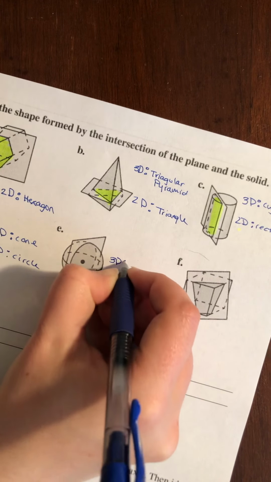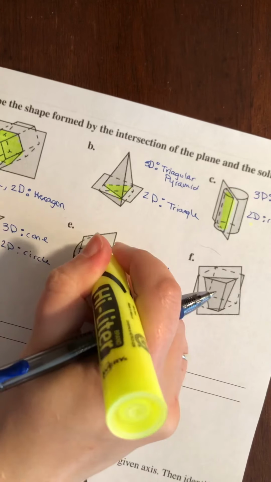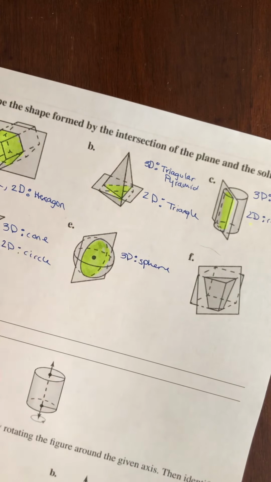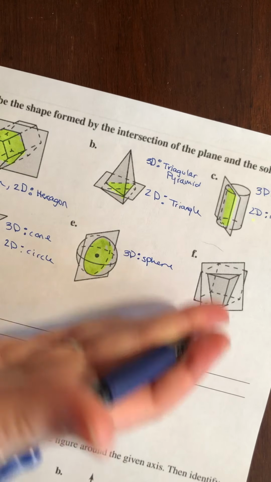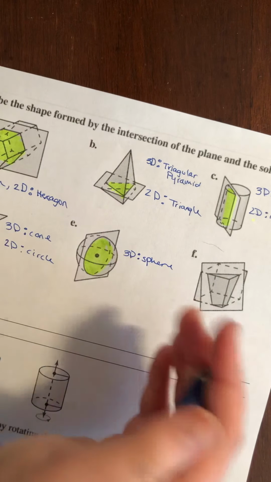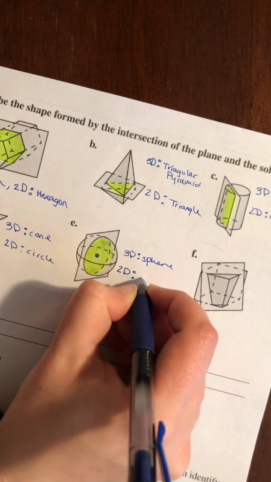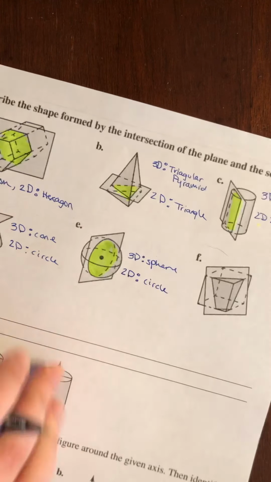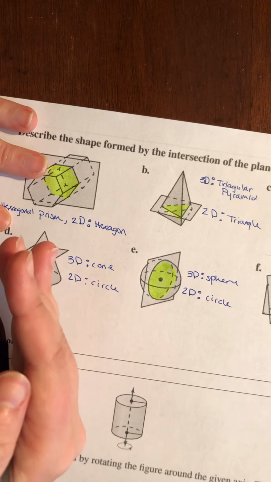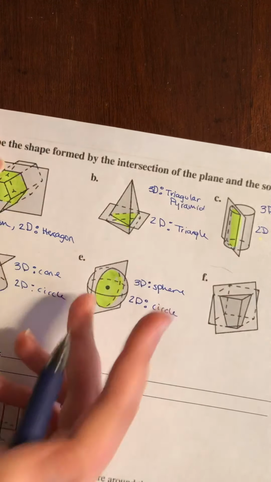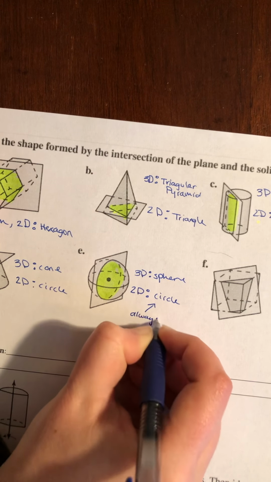Here we have a sphere. And no matter what angle you cut a sphere, it could be just a tiny bit off the edge, it could be straight down the middle, it could be horizontal, it could be vertical. Your two-dimensional shape for a sphere will always be a perfect circle. For a cone, if it had been cut at an angle, you'd make an oval. Same thing for the cylinder. But with a sphere, you are always going to get a circle.